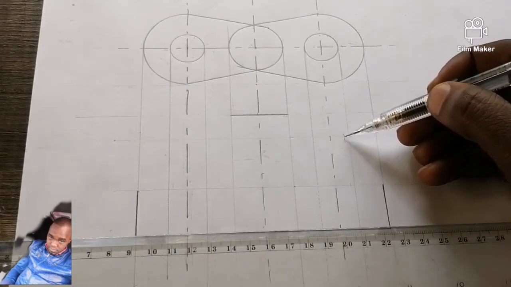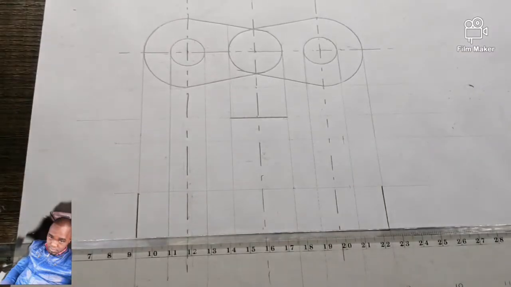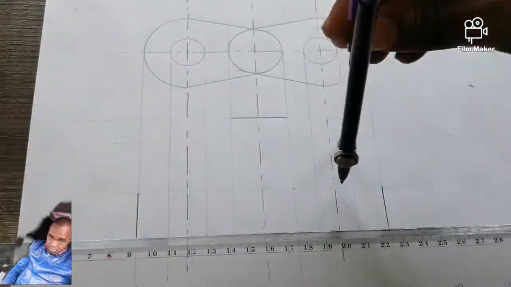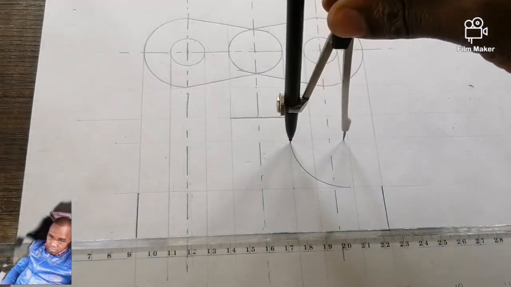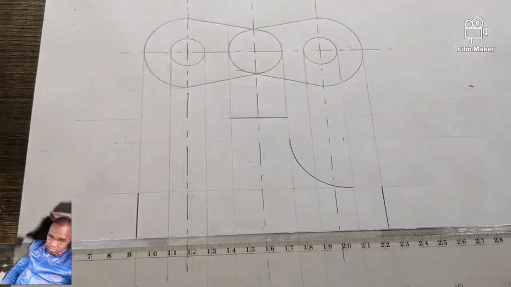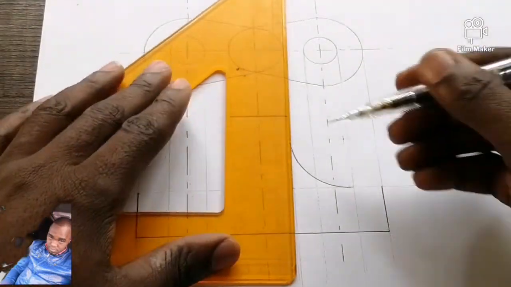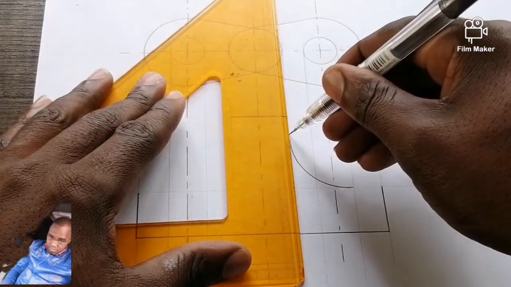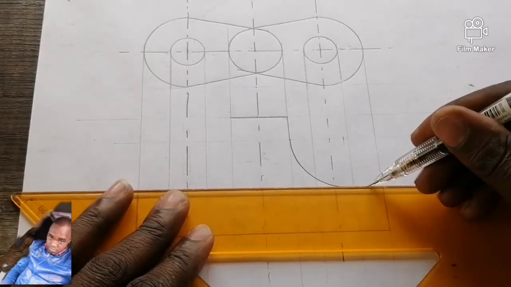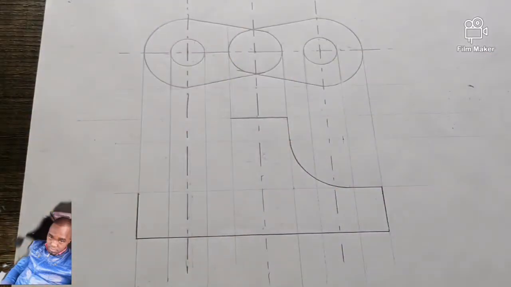So where these two points are colliding, that's where I can place my compass and start to draw this dark. You understand? So now you can take your 30 millimeter radius to complete it, like this and like this. You see, you've gotten that arc.